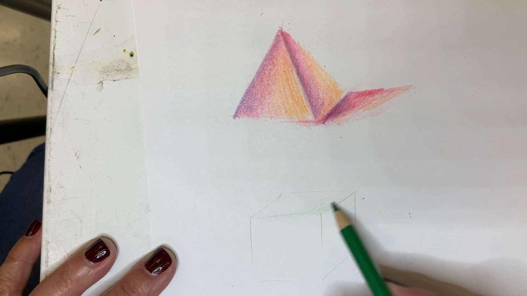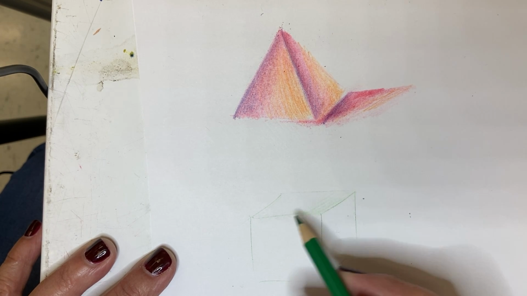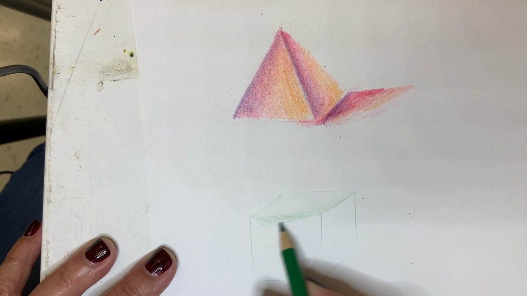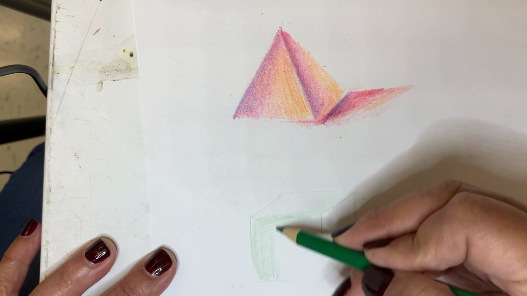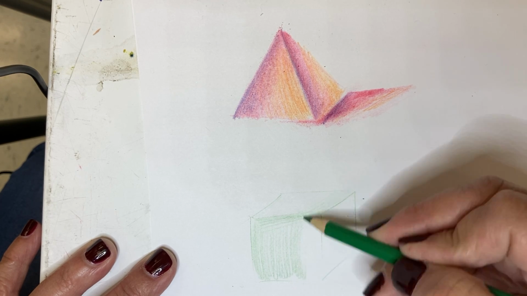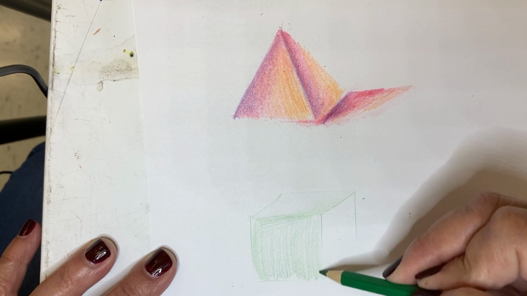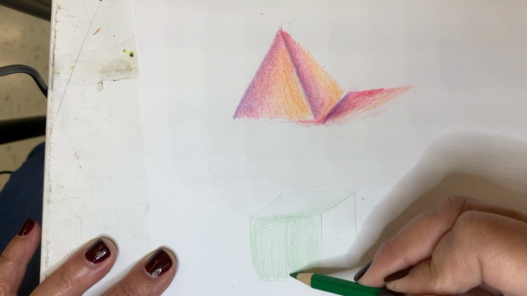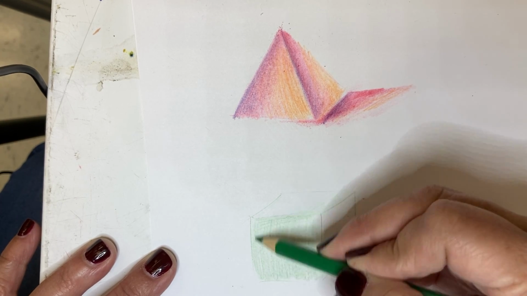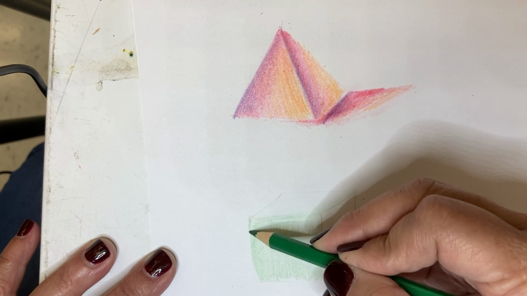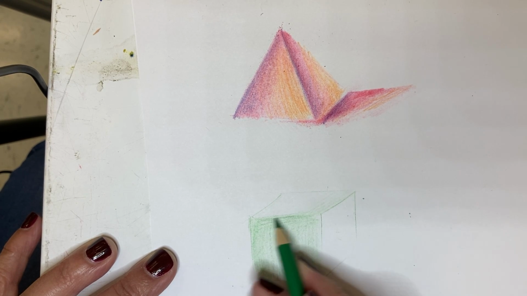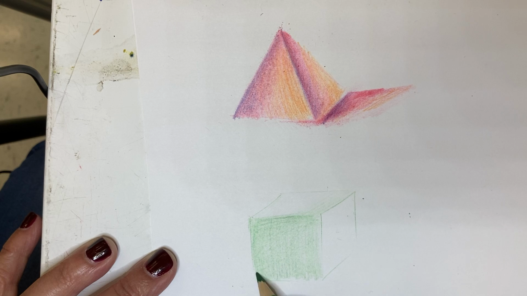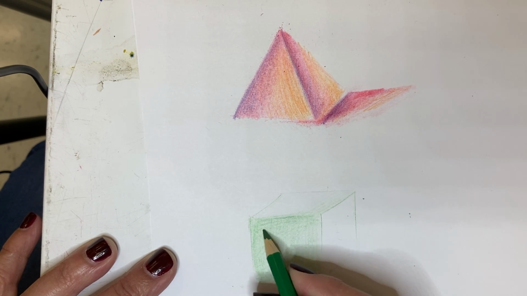And then here, I'll come in darker, again just starting off using the one shade, which is the green. And again, I tend to gravitate towards blending. You do not have to gravitate to blending. You could do your hatching, you could do cross hatching, you decide.